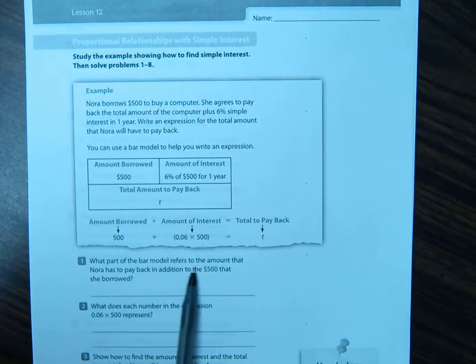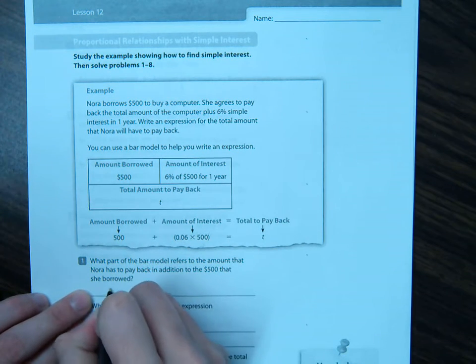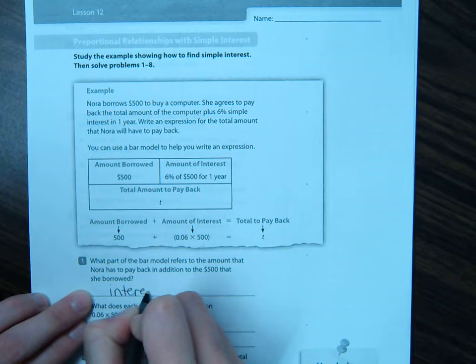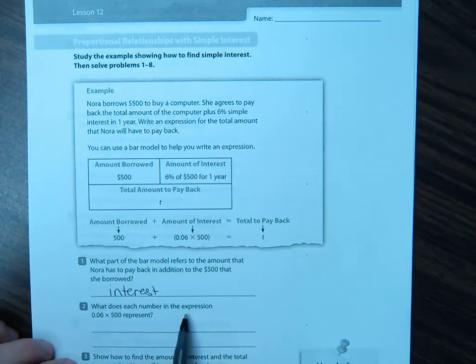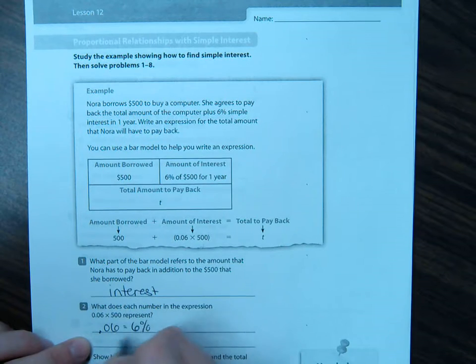What part of the bar model refers to the amount that Nora has to pay back in addition to the $500? That's the interest. What does each number in the expression represent? 0.06 is the 6%, and 500 is the amount borrowed.